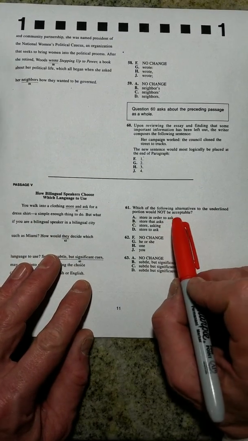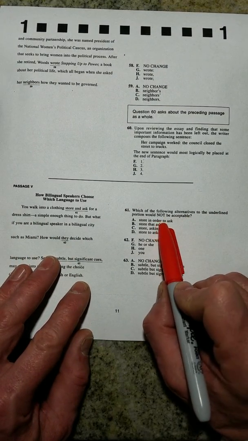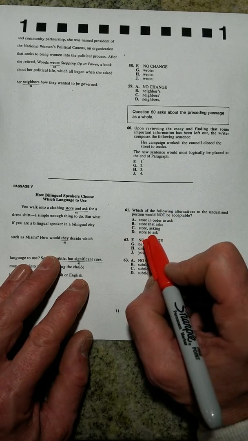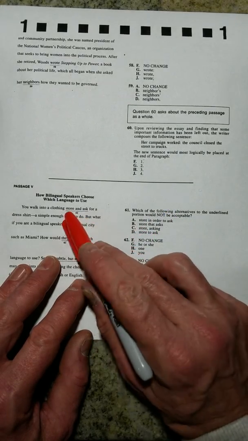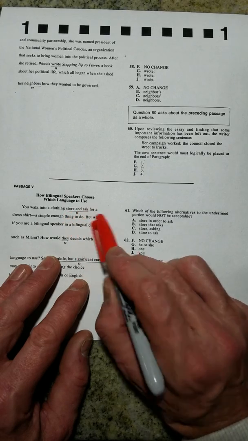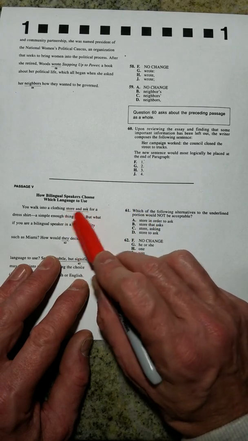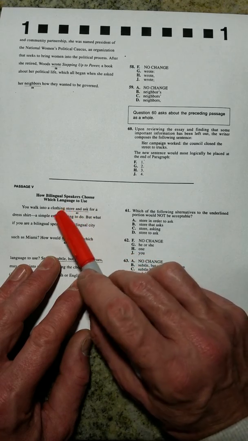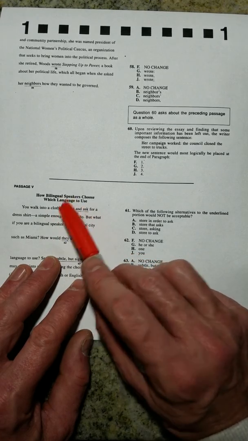61. Which of the following alternatives to the underlined portion is not acceptable? This is kind of a combo problem as well. So here we go, 68. There is nothing here, and that means that this is correctly used. This is what we call a stock statement that's correct. Use this as our springboard to get the right answer.